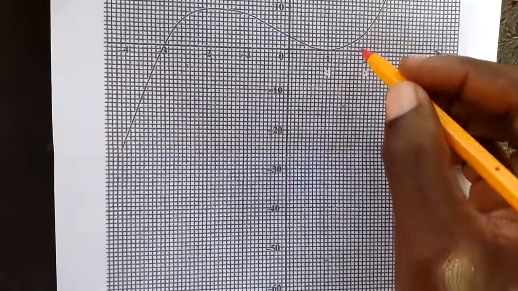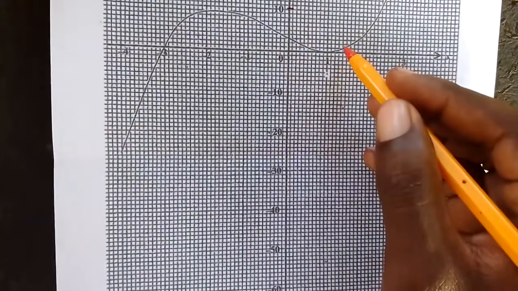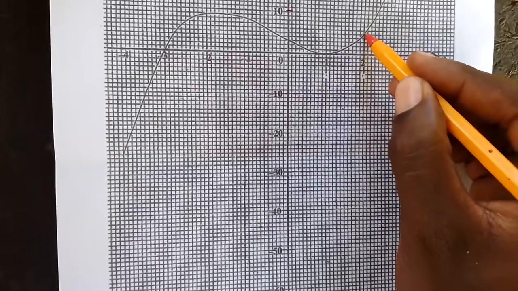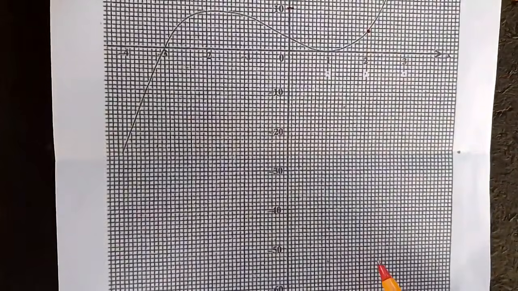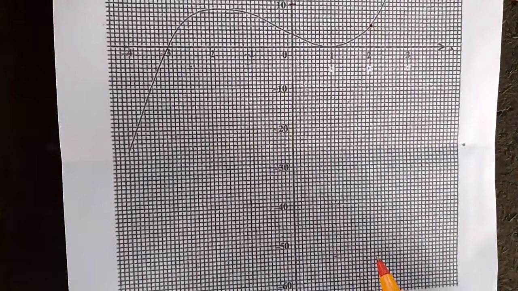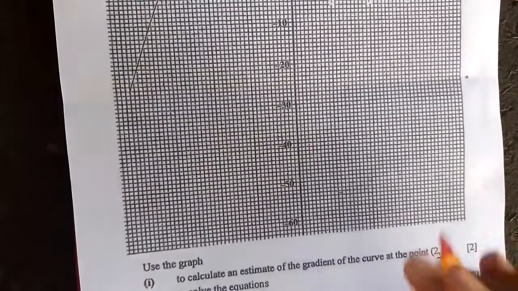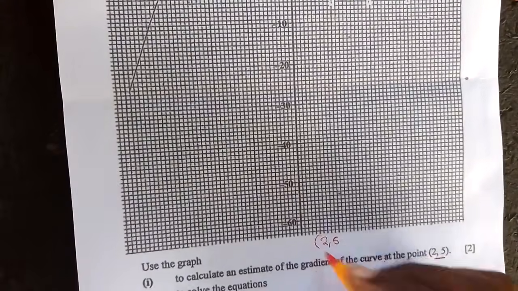As you can see, from here to there is 10. Have you seen? From here, 1, 2, 3, 4, 5. That's where 5 is. I told you that whenever you want to find the estimate of the gradient of the curve, we have been given one coordinate, which is 2,5.